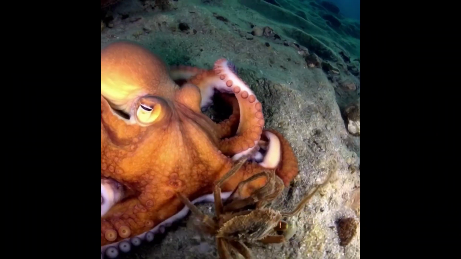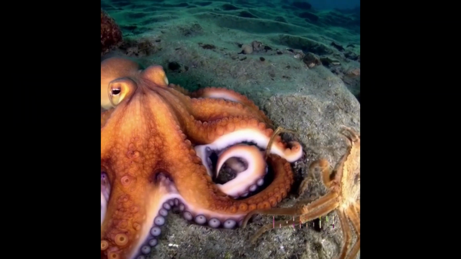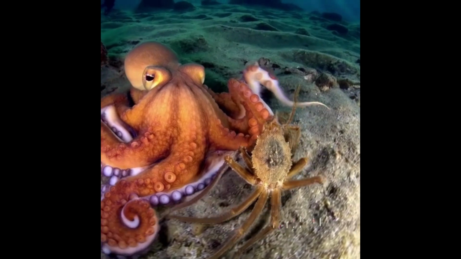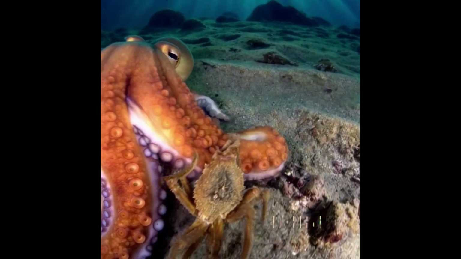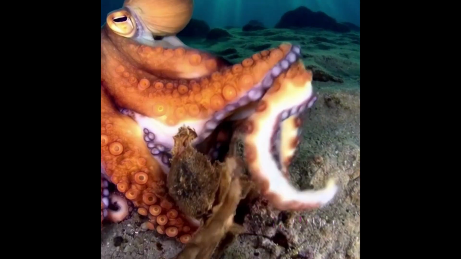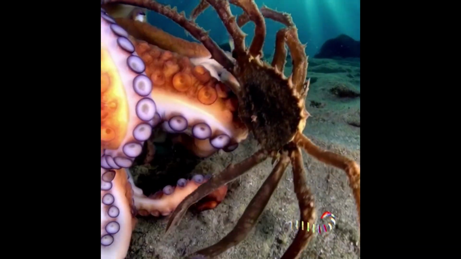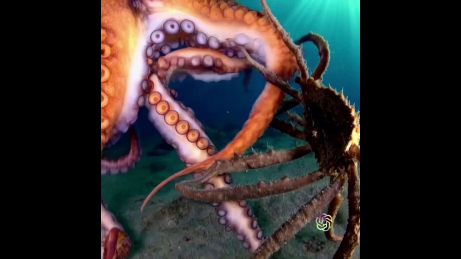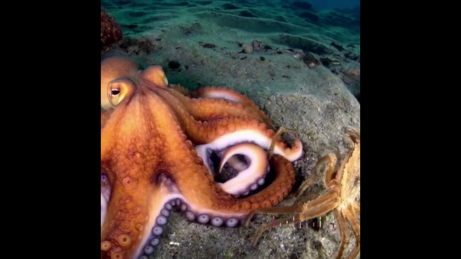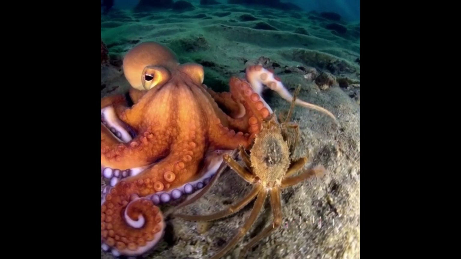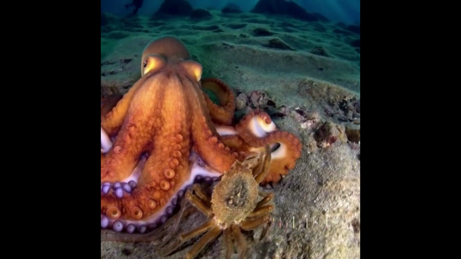This cool video shows a large orange octopus resting on the bottom of the ocean floor, blending in with the sandy and rocky terrain. Its tentacles are spread out around its body, and its eyes are closed. The octopus is unaware of a king crab that is crawling towards it from behind a rock, its claws raised and ready to attack. The crab is brown and spiny, with long legs and antennae.